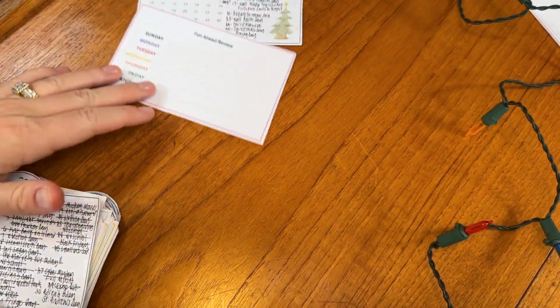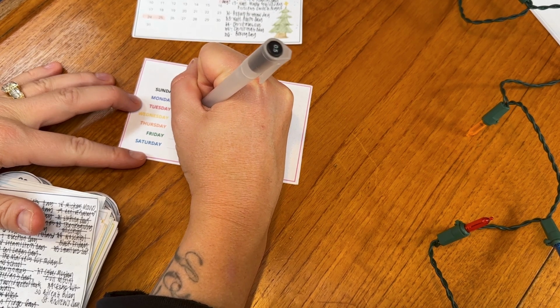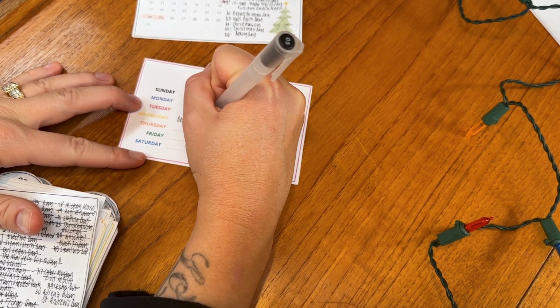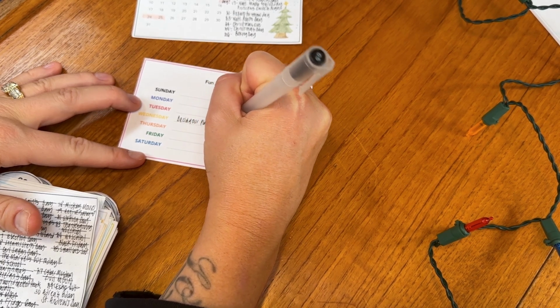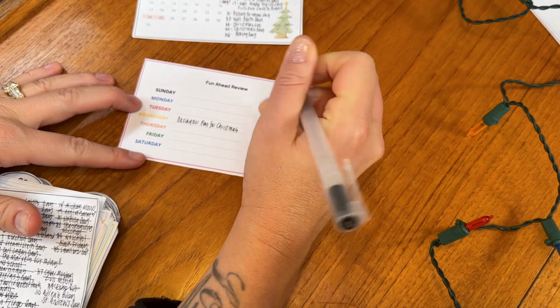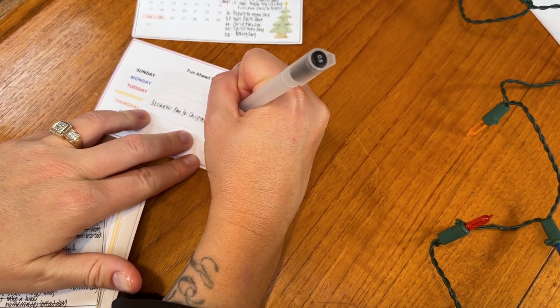I don't do this every week, but when we were doing our Dono's Just Want to Have Fun project back in the spring, we were getting a new engine in and it was super stressful. We were doing something fun, a fun activity every day. And it was nice to be able to plan ahead for them and know what's coming up. And so I incorporated something like that.